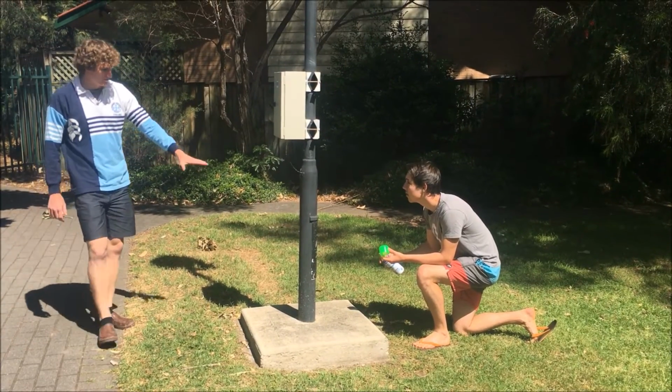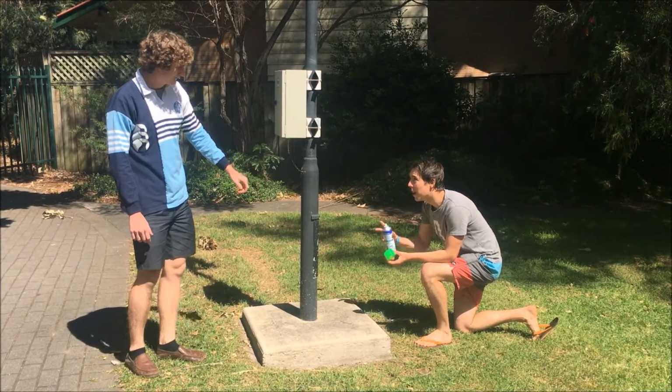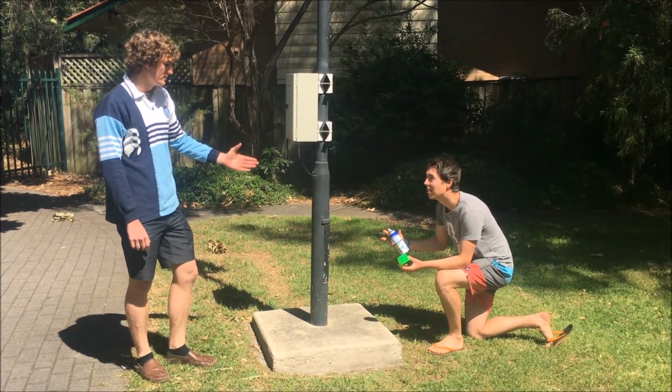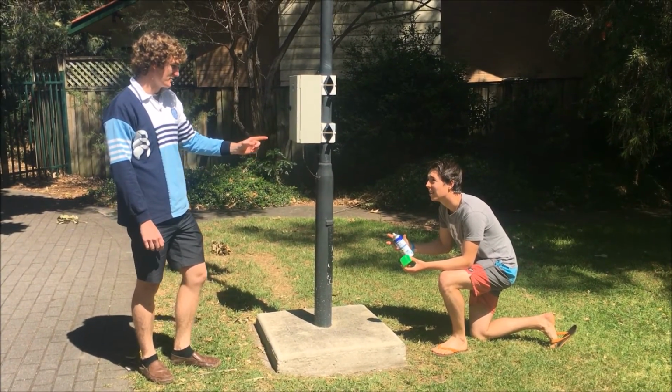Mate, wait up. What are you trying to do? You're going to vandalise the concrete. Mate, I'm trying to make some green concrete to save the environment. Look, that is a good cause, but that's not how you're going to make green concrete. But I can tell you how to make green concrete.